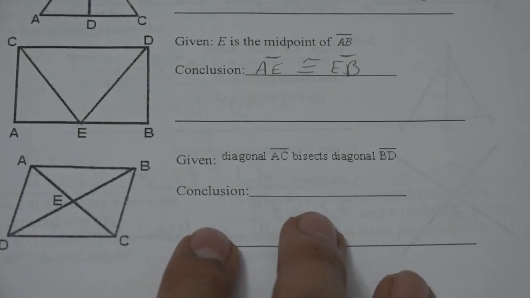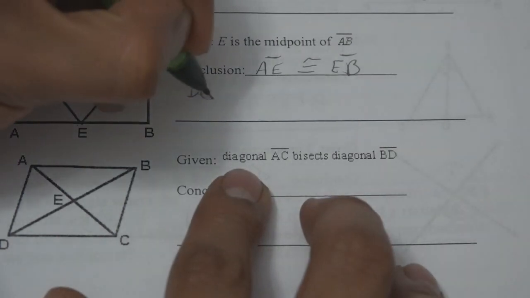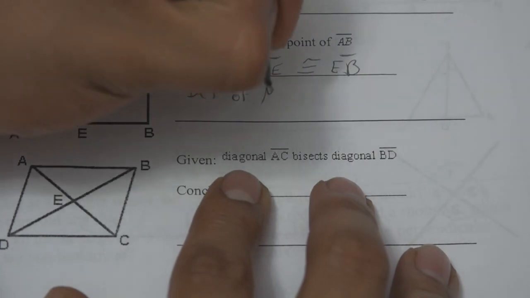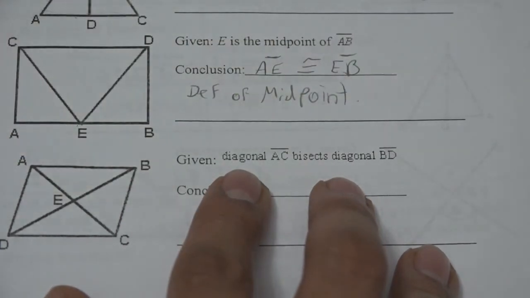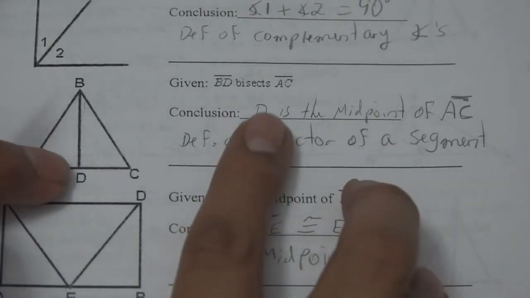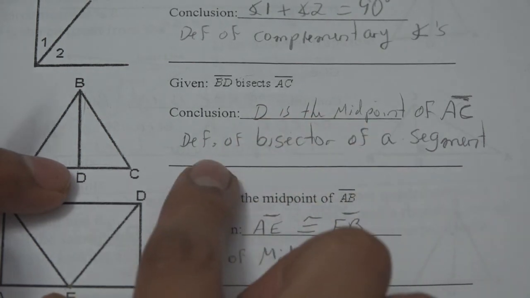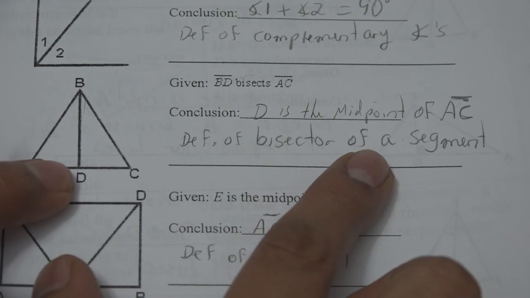Now, why? Because of the definition of midpoint. Notice that here they were just telling me it bisects. So I have to write D is the midpoint, and look at the definition of bisector of a segment.